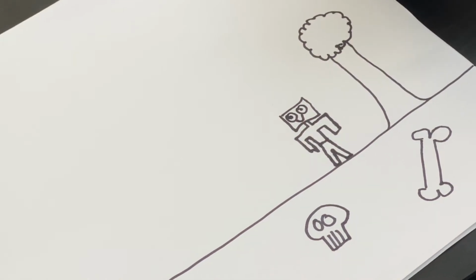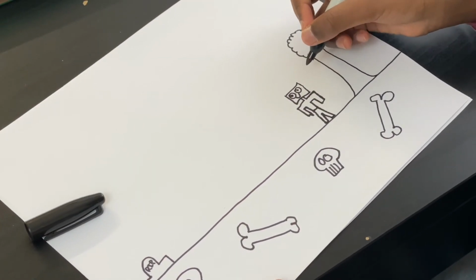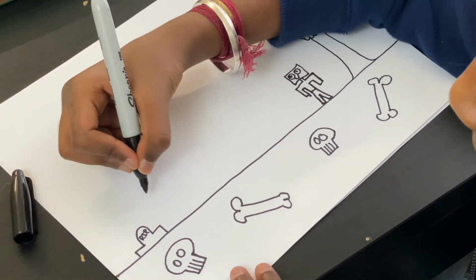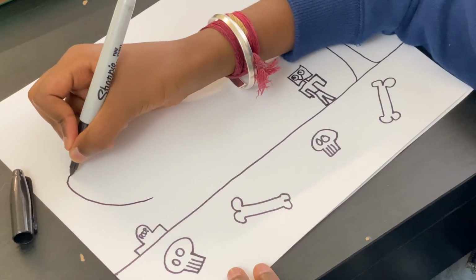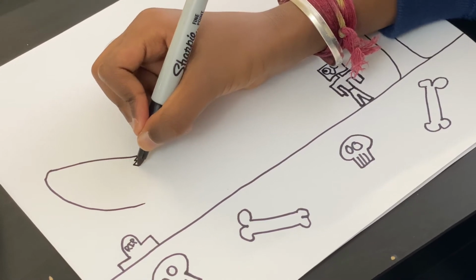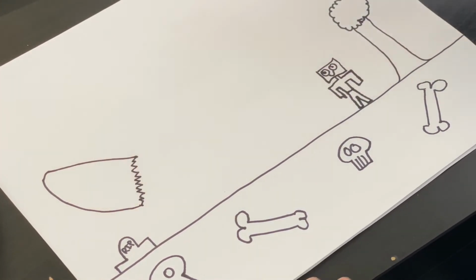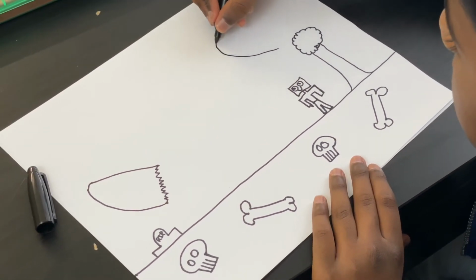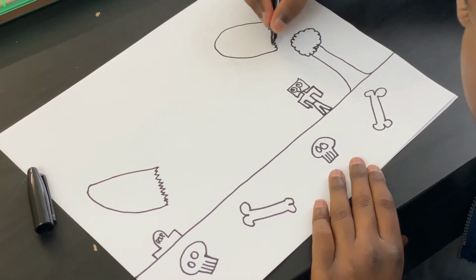And now we can make some ghosts. Okay, so for a ghost, you can draw a semicircle type of shape. And then a zigzag line to connect both of the sides. And I'm going to add 2 ghosts. You can add as many ghosts as you want. There.